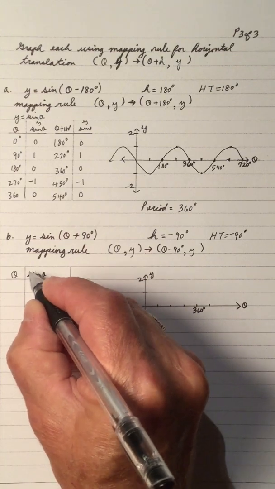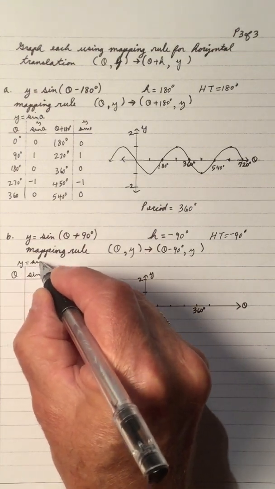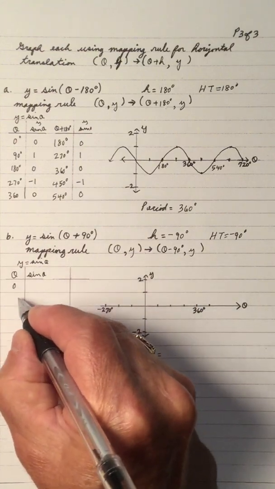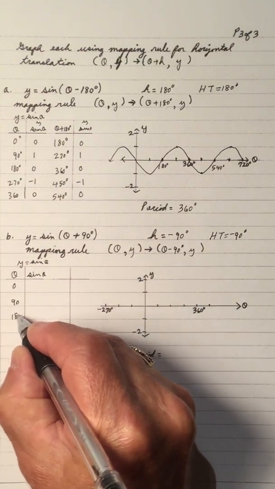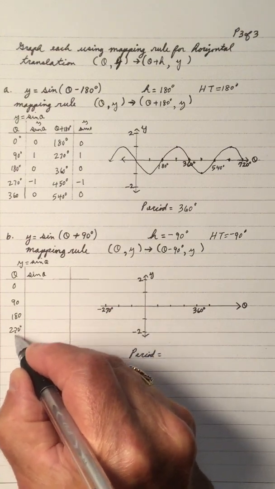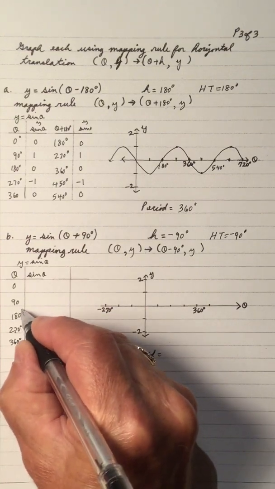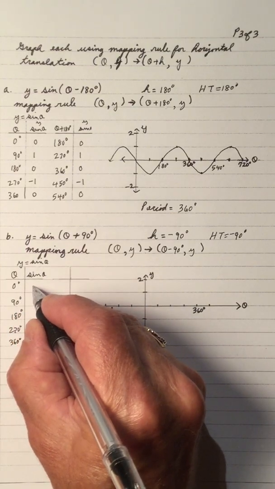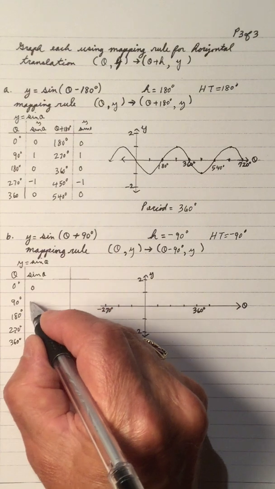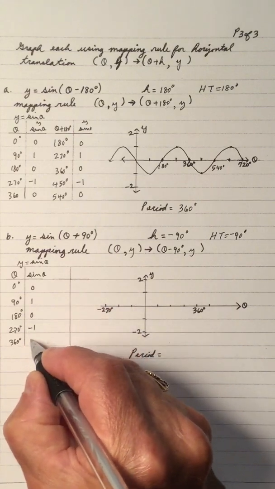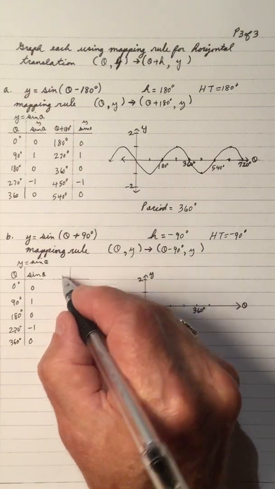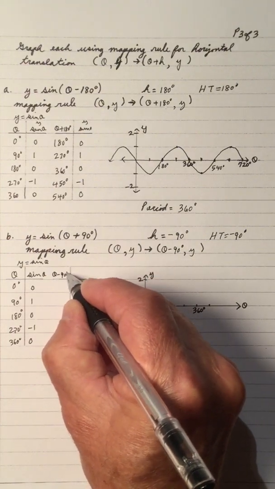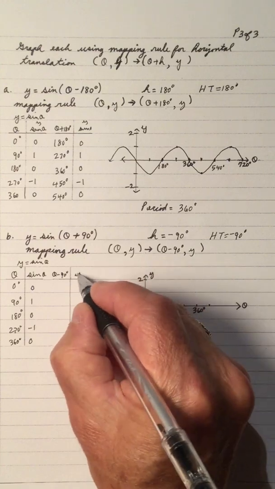And again, the basic table of values for y equals sine theta is this one here. We have 0, 90, 180, 270, 360 degrees. They're all degrees. And we have the sine values 0, 1, 0, negative 1, 0. So now we have theta minus 90 and the y.